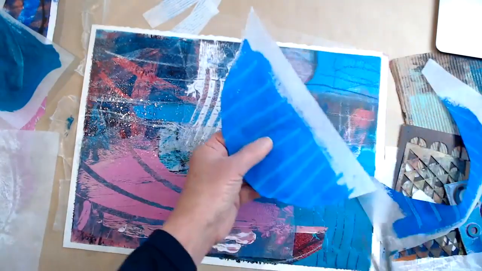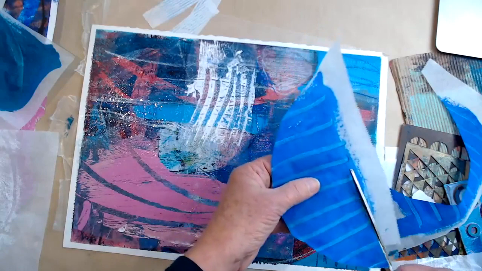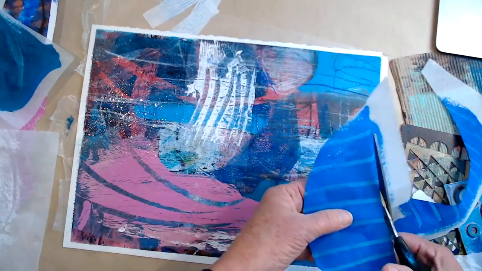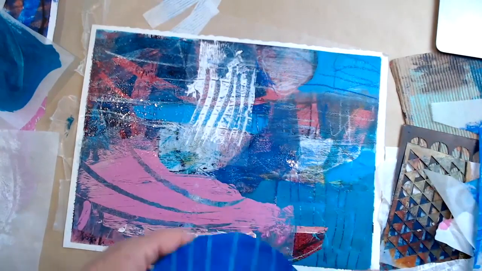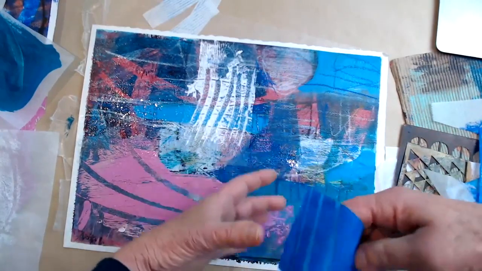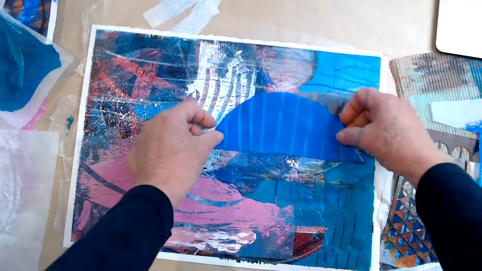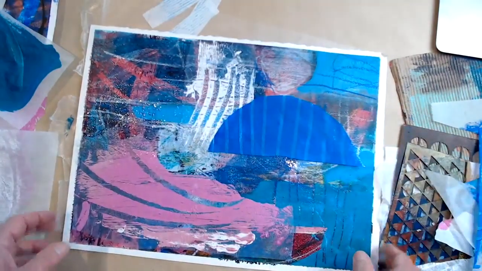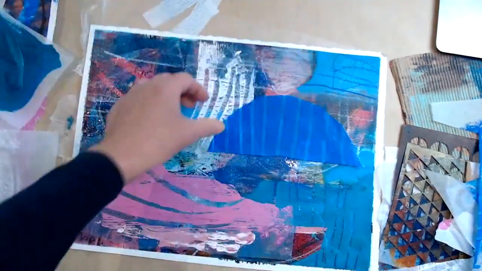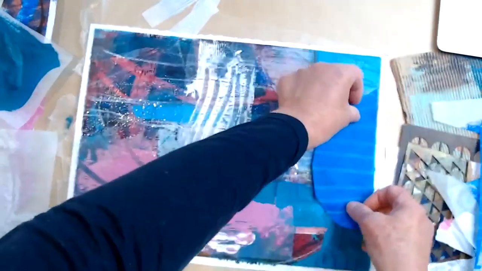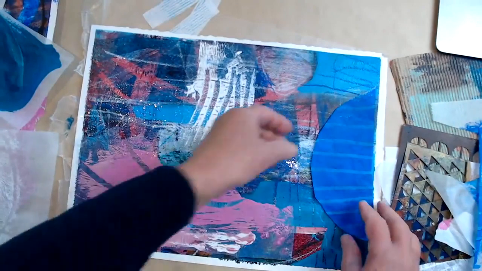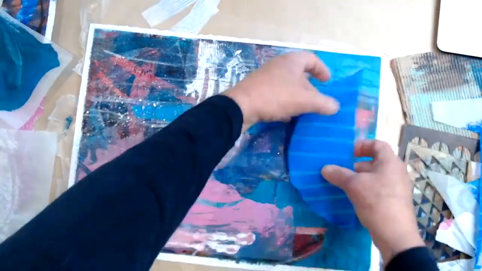It can be kind of hard sometimes to find deli paper. I ordered it online, unless you have a friend with a deli. And what's fun too is you can work over top of the papers you've already laid down. Why not? Or would it be better here? That's kind of nice. I think I'll bring it in a little bit.